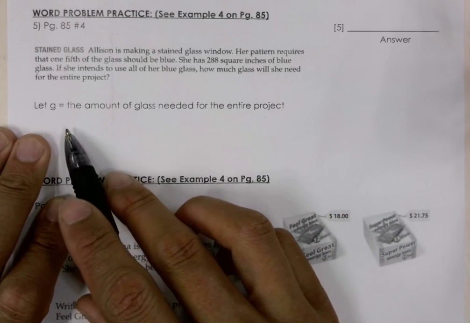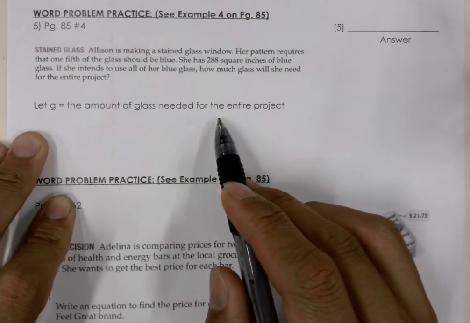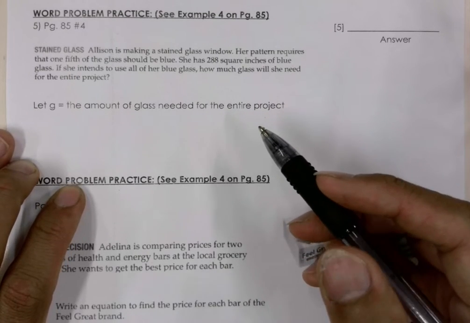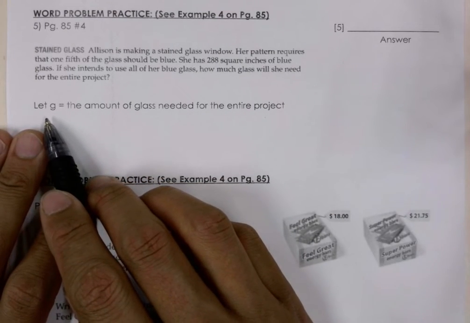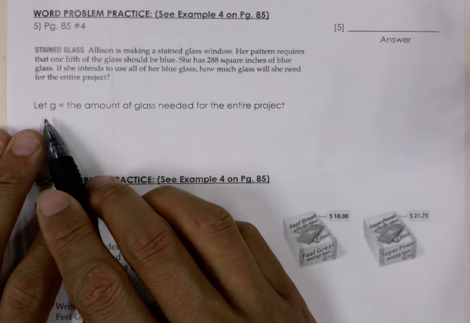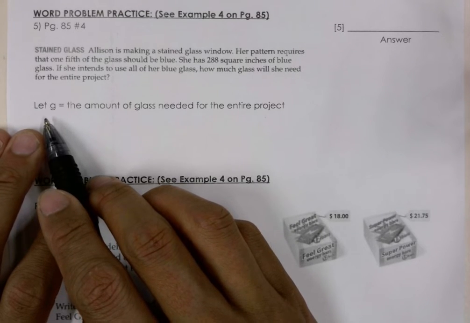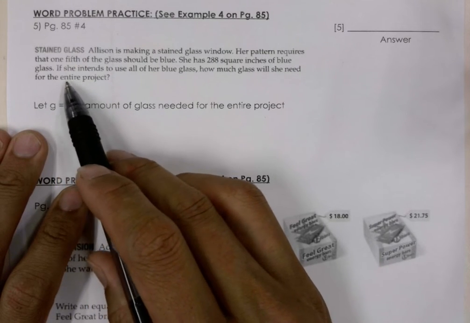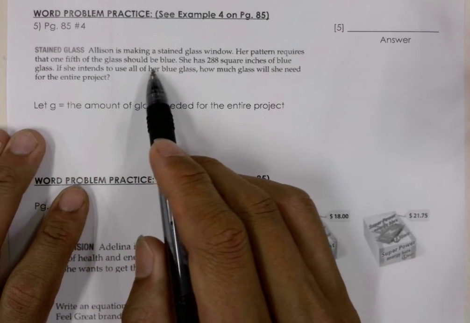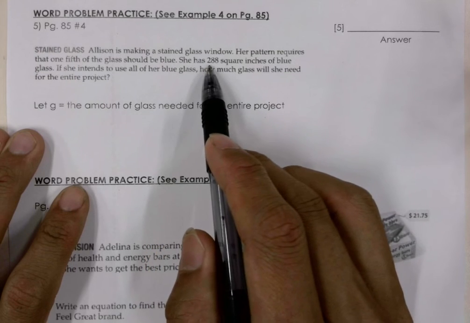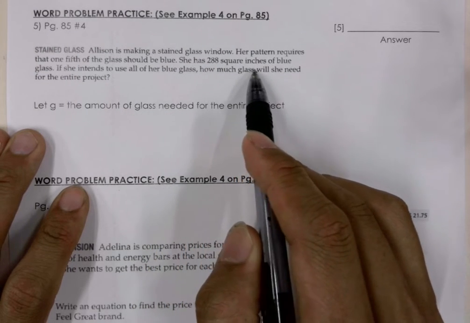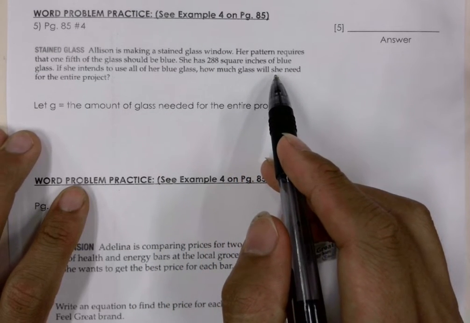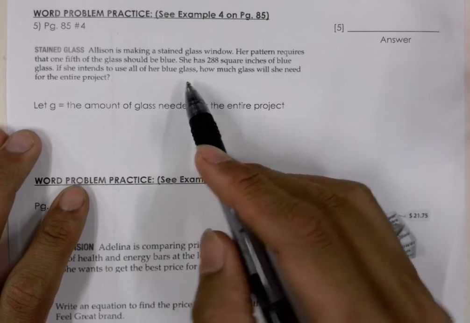Let G be the amount of glass needed for the entire project. So G is going to be our variable. It's the amount that we are trying to find. And we're given the fact that 1/5 of the glass should be blue, and she has 288 square inches of blue, and she's going to use all of it.